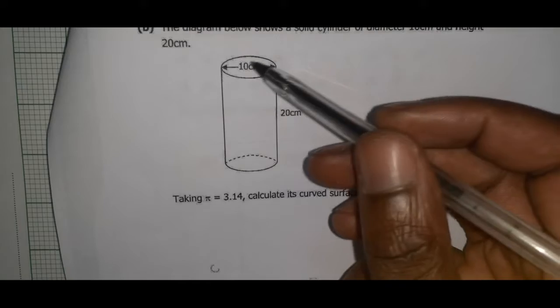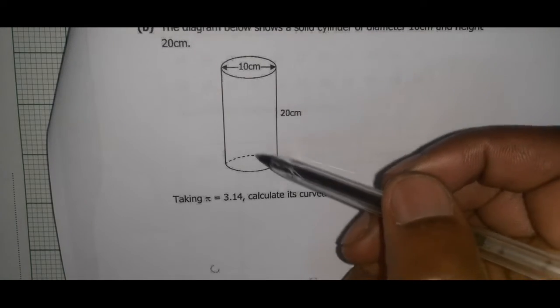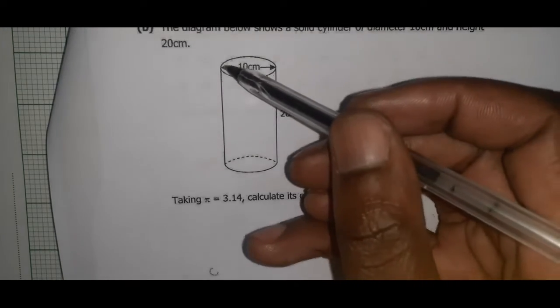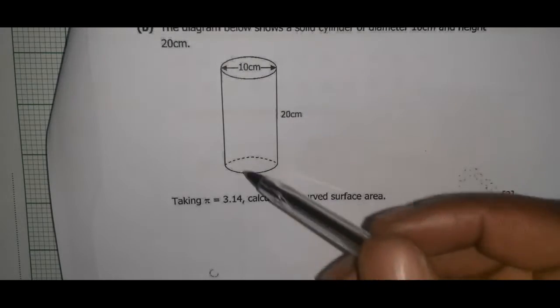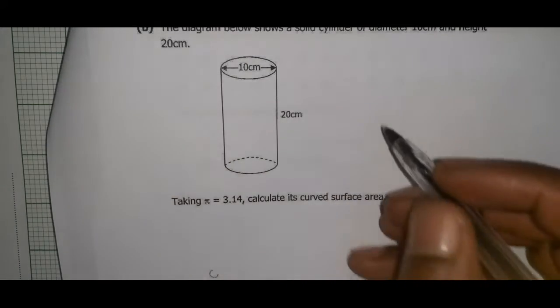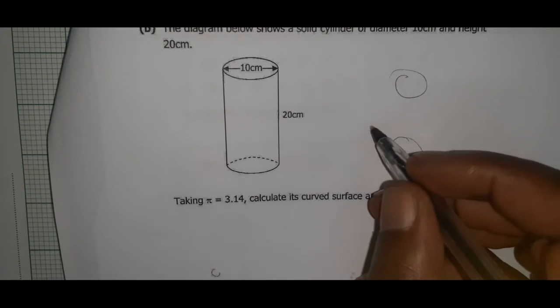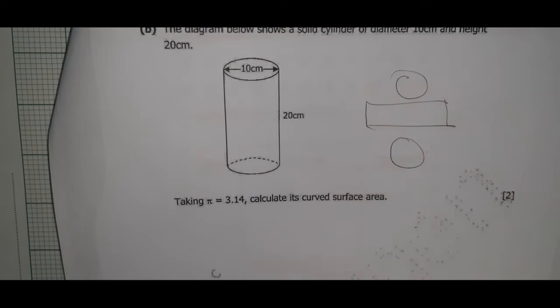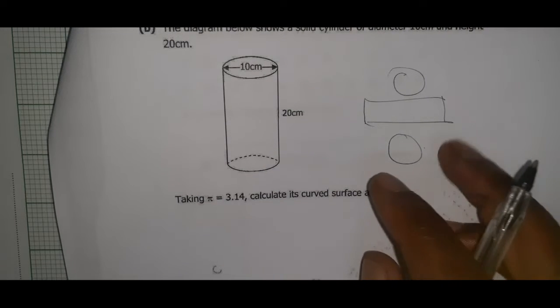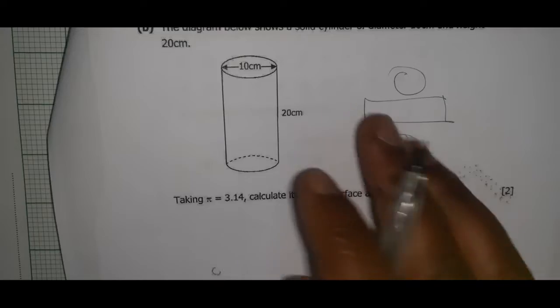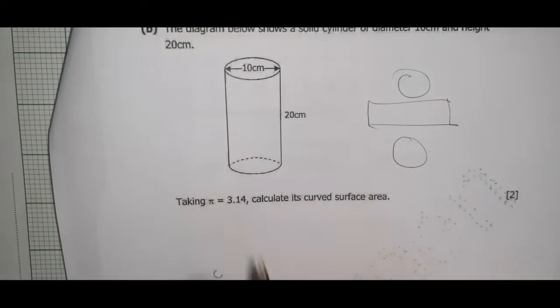a closed cylinder here has got two circles. We have a circle on top and a circle at the bottom. Then in between we have a rectangle that was folded, kind of, to come up with the main body.